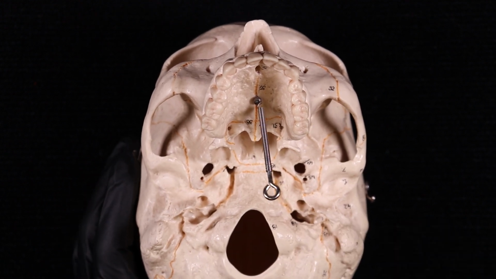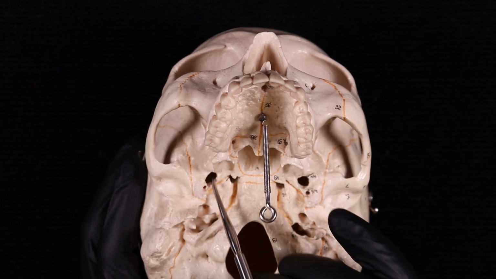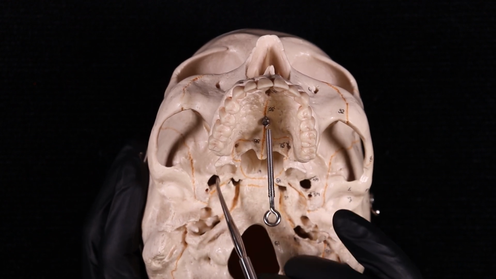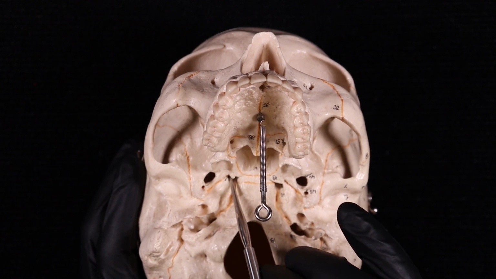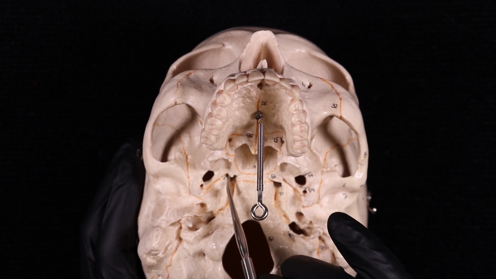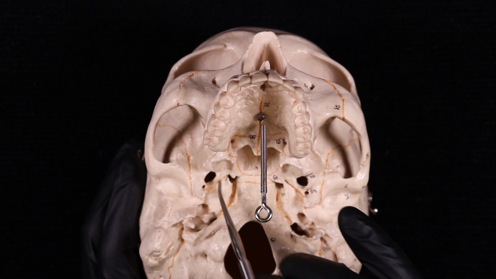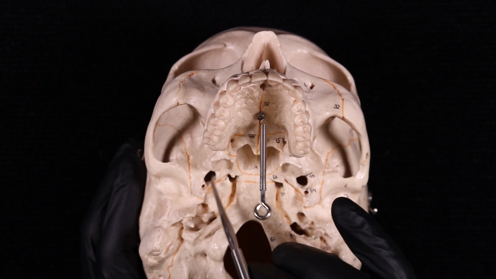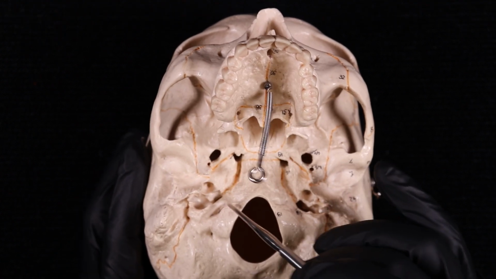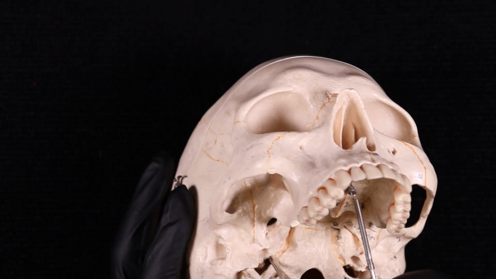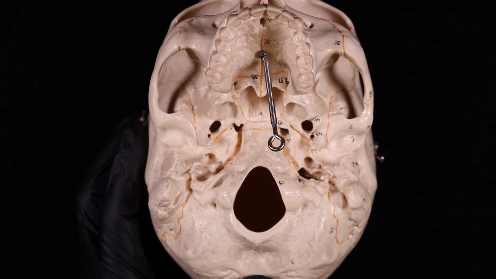And as we move anteriorly, we can start to see this foramen here and this foramen here. The one that is more medially located, this is your foramen lacerum, and the one that is laterally located, this is your foramen ovale. So lacerum, ovale, ovale, lacerum, carotid canal, your jugular foramen, and then the foramen magnum.